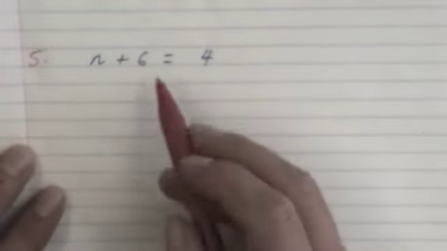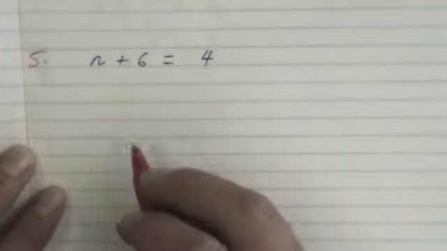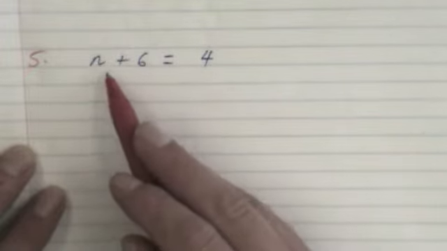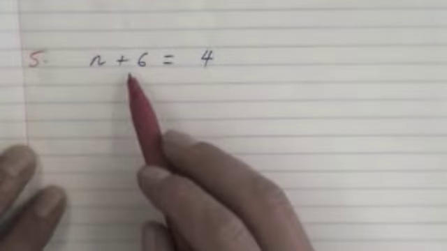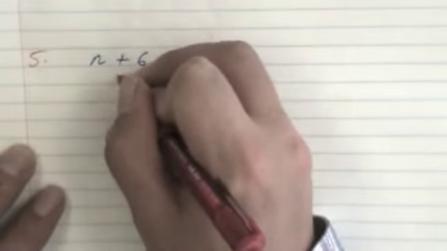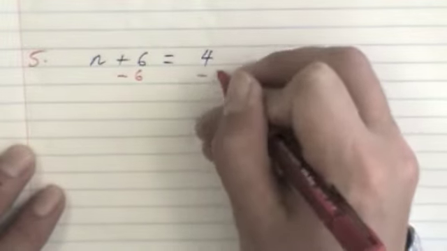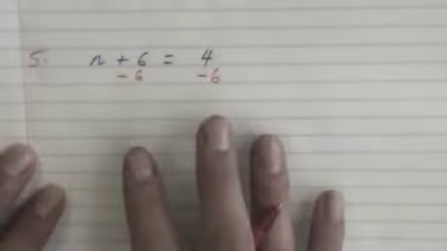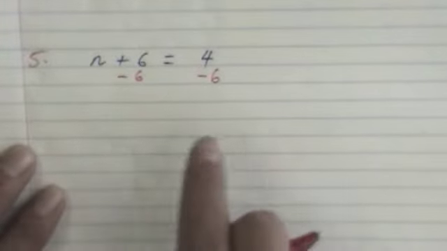Great. Now let's try another one, but this time, I'm just warning you, we have to delve into the realm of negative numbers. That doesn't change the way we do it though. So let's look at this. This is n plus 6 equals 4. Okay, what's happening to the pronumeral n? It's having 6 added to it. So the opposite of adding 6 is taking away or subtracting 6, okay? So take away 6, and I'll also take away 6 from the other side, because to keep the equation balanced, I have to do the same thing to both sides, or the equation is not balanced.